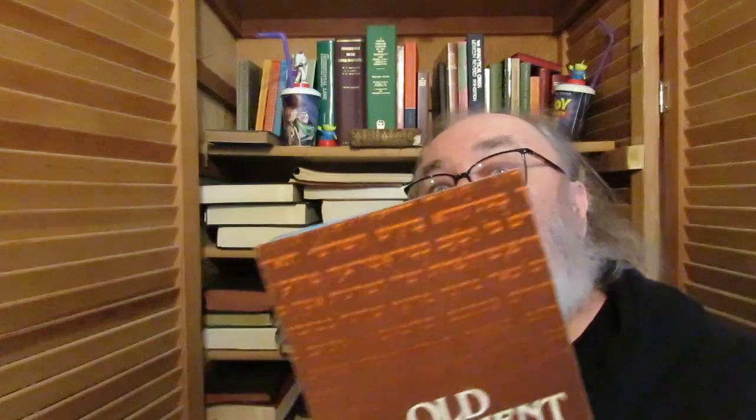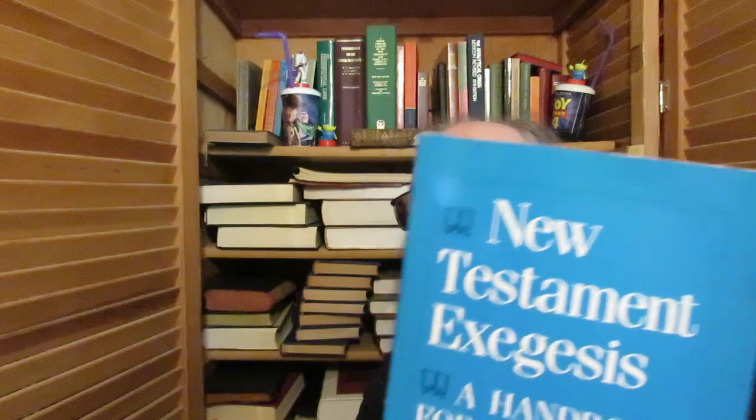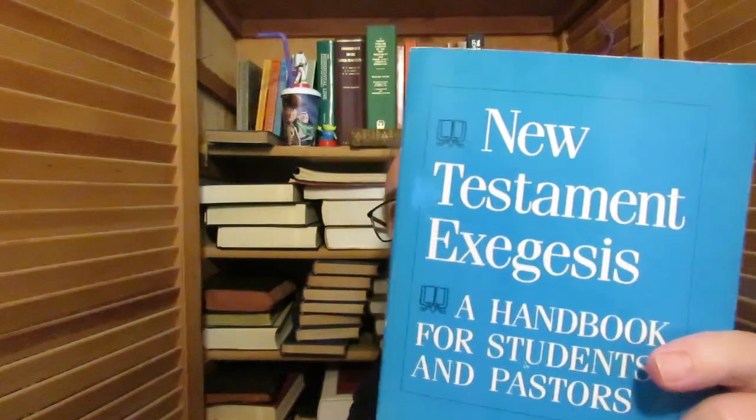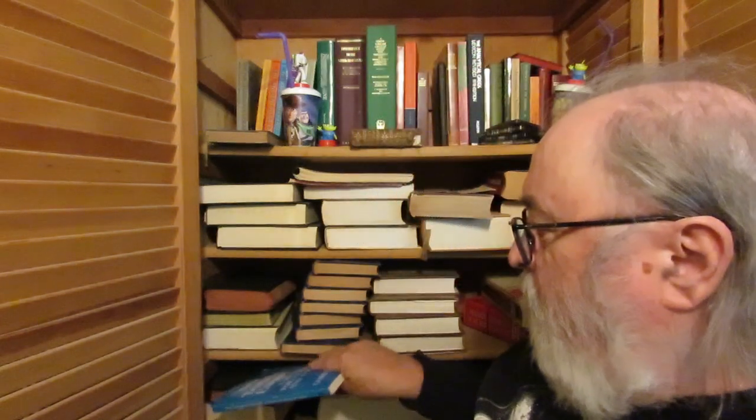So what you have now, as you all know, is that the Old Testament was written in Hebrew, and then the New Testament was written in New Testament Greek. At the time of Jesus, the language of civilization was Greek, going back to Alexander the Great. And so the New Testament was written in New Testament Greek. And this one I bought almost 50 years ago.